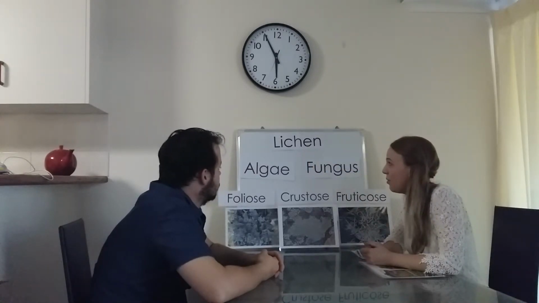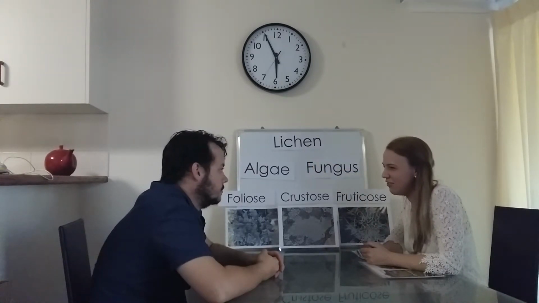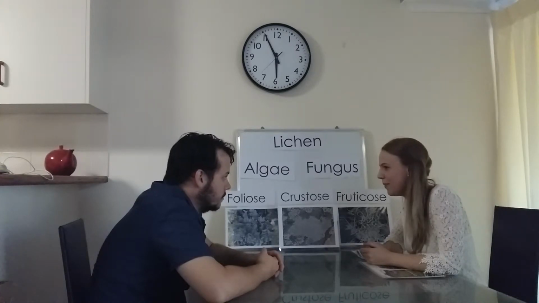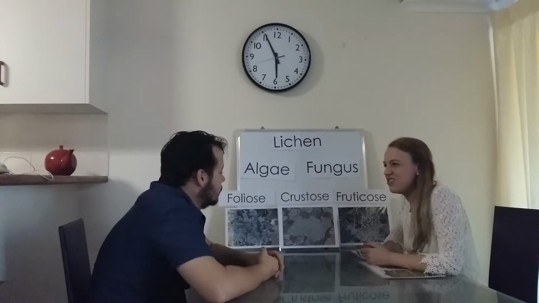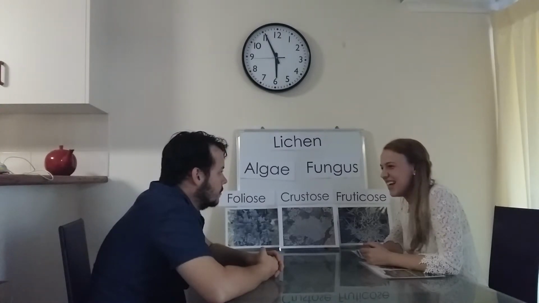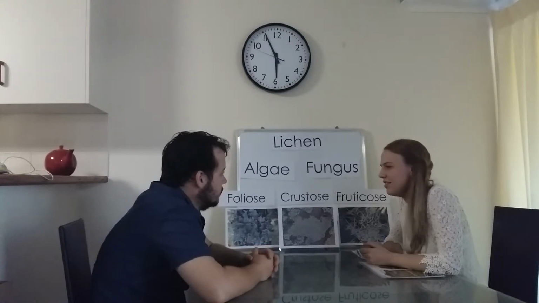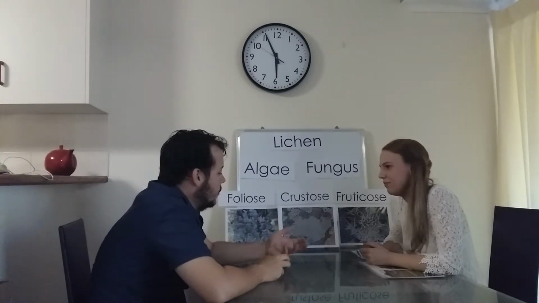Now, a lichen is a composite organism, and you might have heard that word before, composite or compound, and we sometimes use it in maths and English. But the word composite just means two or more things coming together to make one. So when we talk about a composite organism, what do you think we might be talking about? Maybe one organism and another organism coming together somehow. Yeah, excellent. That's exactly right.